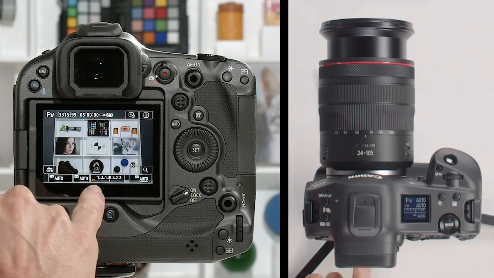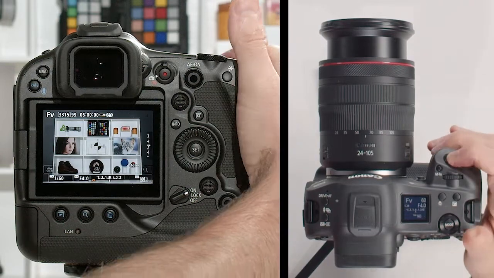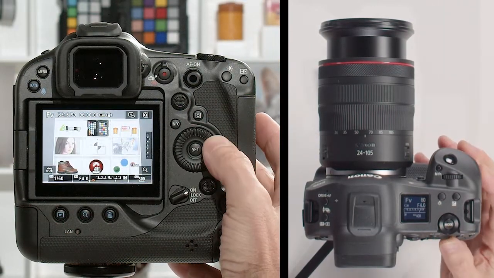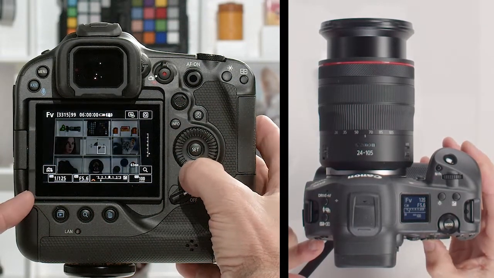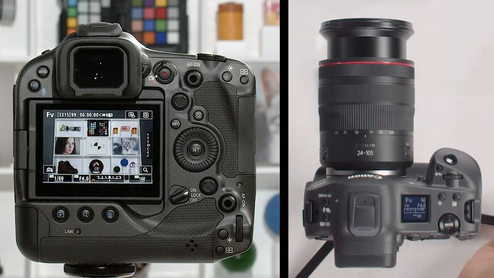So we've got the little orange indicator here that indicates if we turn the back dial, get my meter turned on, we can do exposure compensation. And the camera is going to work with a little bit of everything. You can see the shutter speeds and apertures all changing a little bit depending on where the settings are.